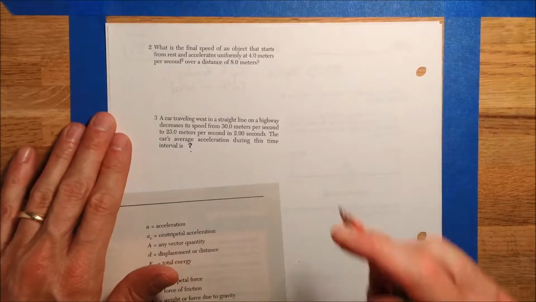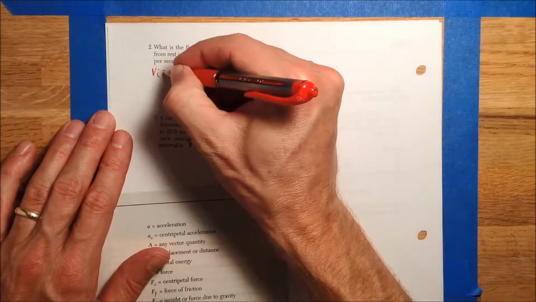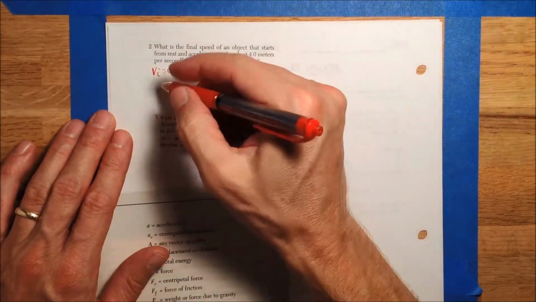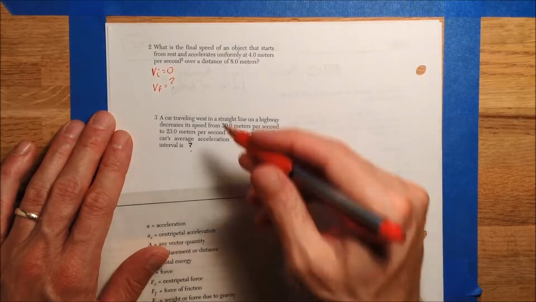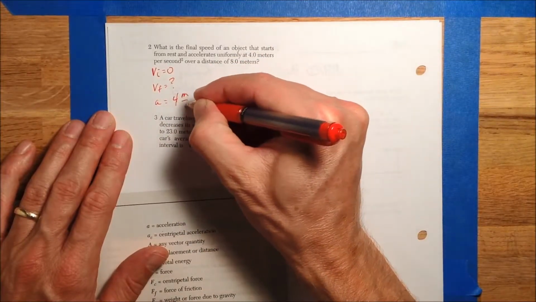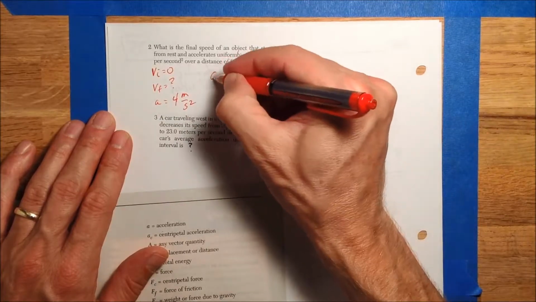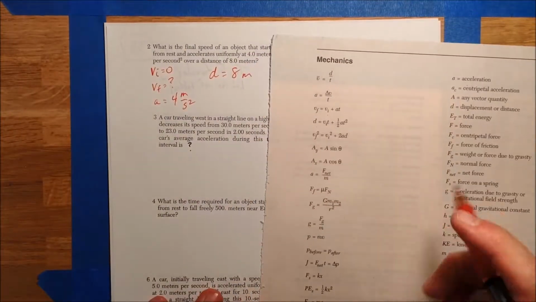Two, what is the final speed of an object that starts from rest? VI equals 0. Final speed is what we're looking for, VF. It accelerates. Acceleration is 4 meters per second squared. Distance, 8 meters. Okay, what has those variables in it of our formulas?